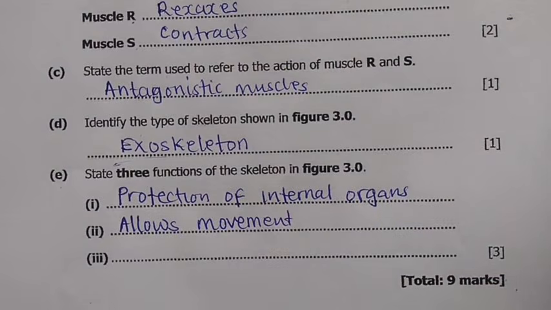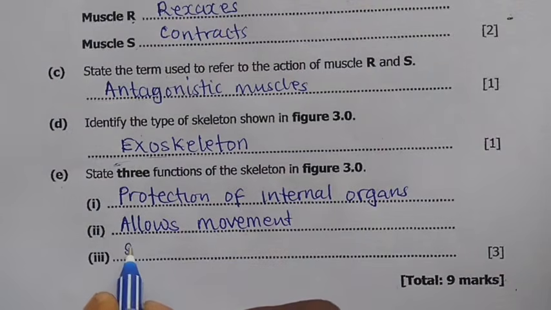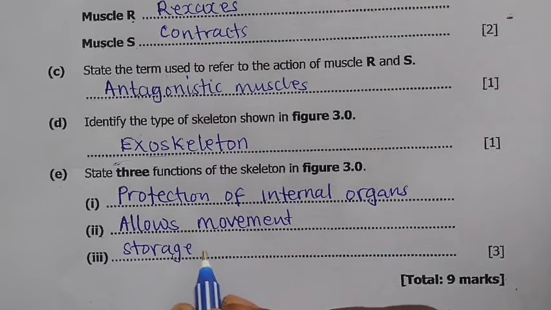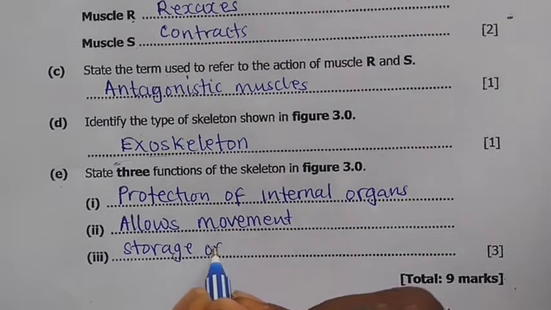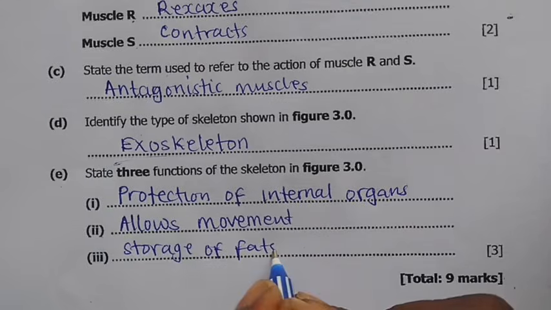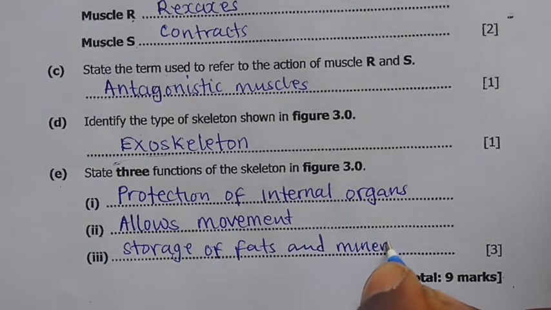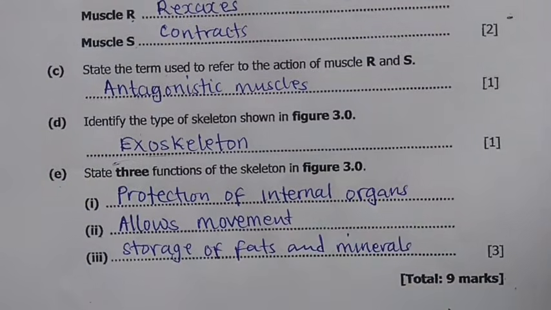So without the skeleton, we can't be making movement. We need the skeleton in order for us to move. Apart from that, the skeleton also acts as a storage of fats and minerals.